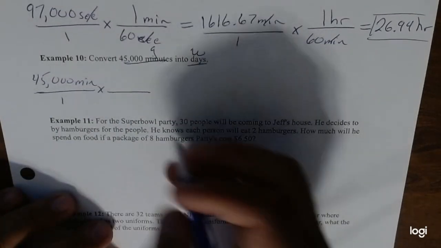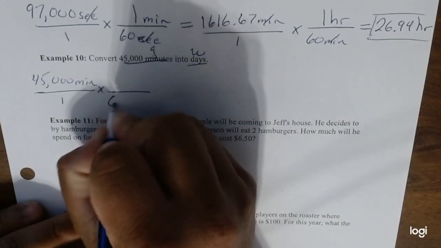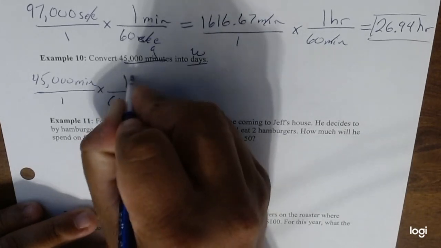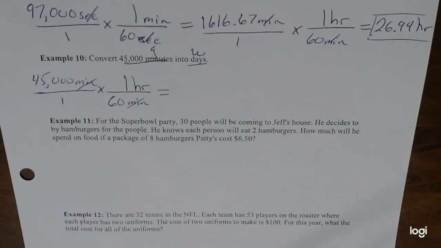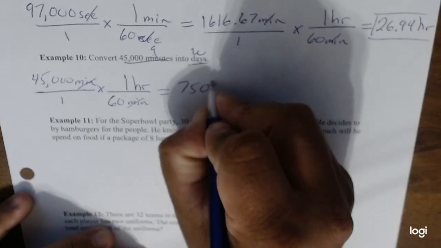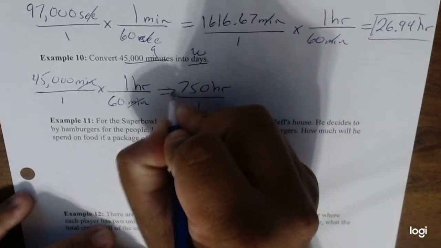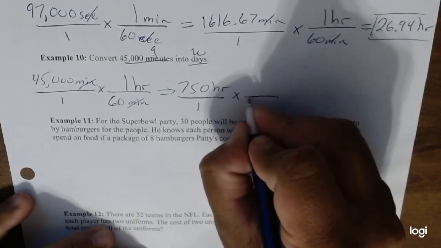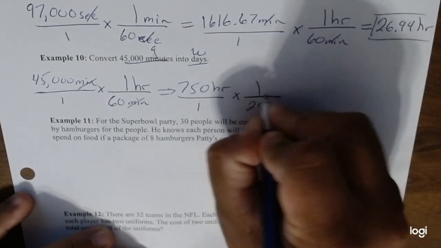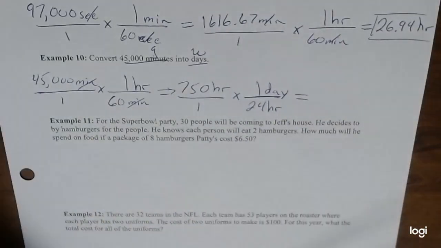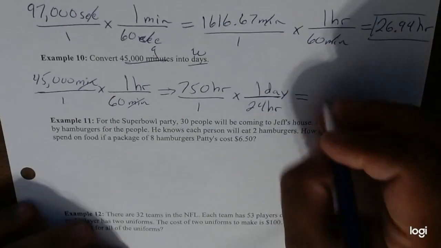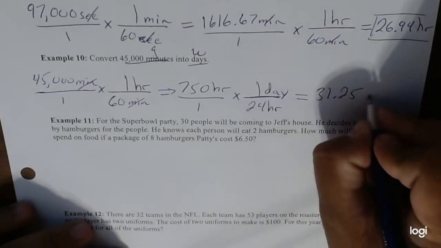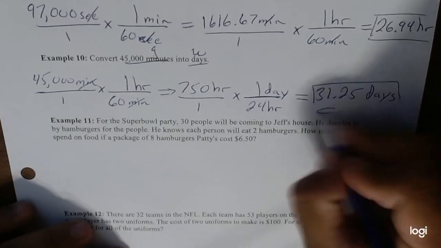All right, sorry. So we know there's 60 minutes for every 1 hour. So divide this by 60. Gives us 750 hours. But again, that wasn't our goal. Our goal was to get to days. And we know there's 24 hours in 1 day. So then finally, just divide this again by 24, which gives us a grand total of 31.25 days. And there you go.